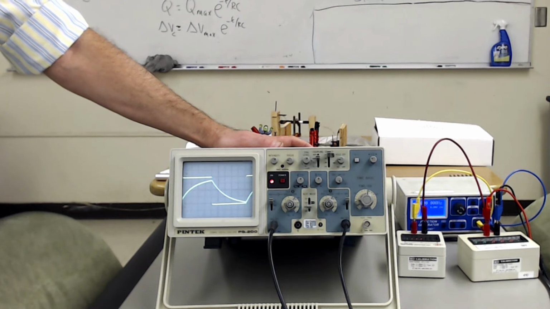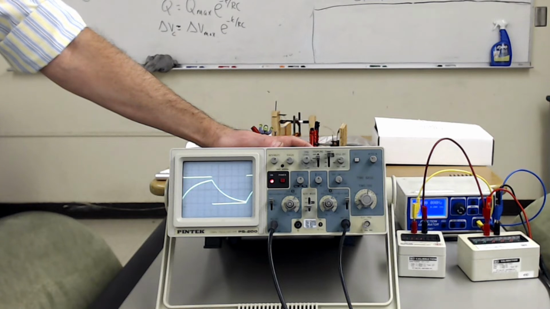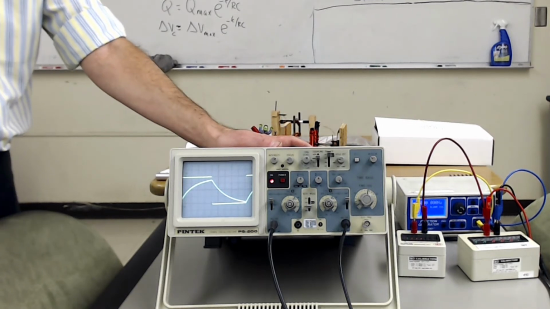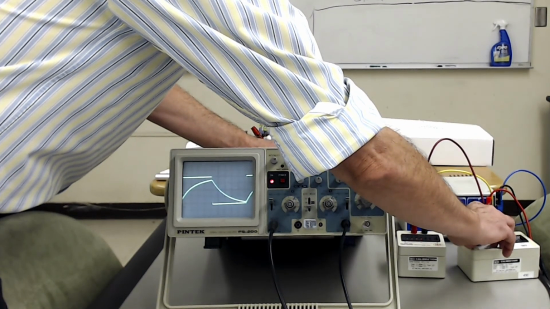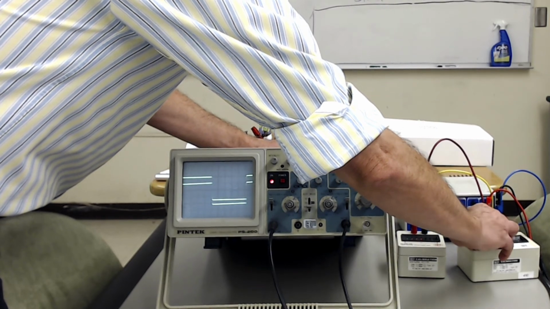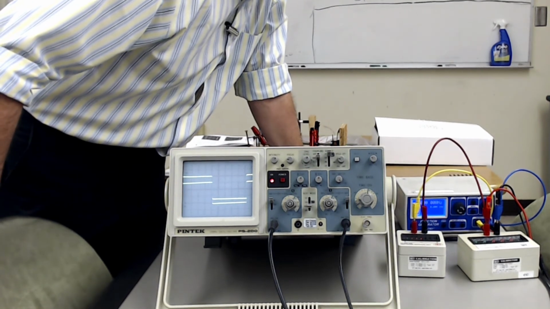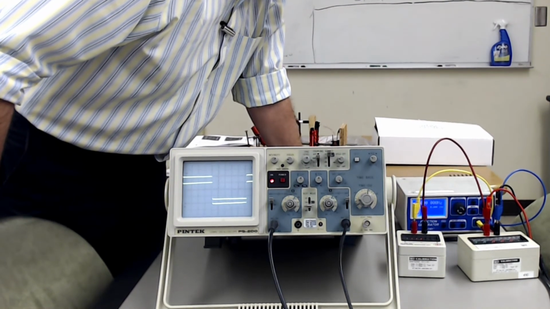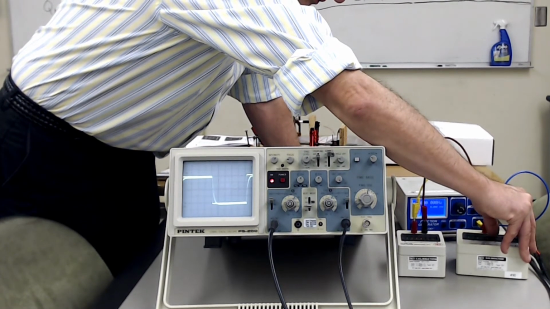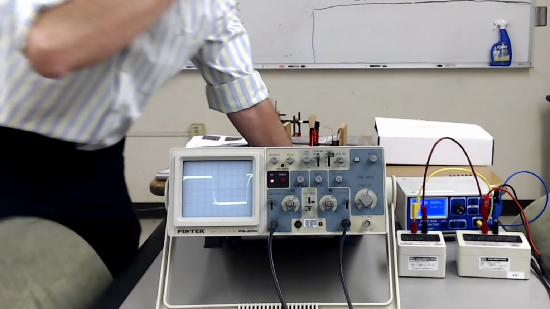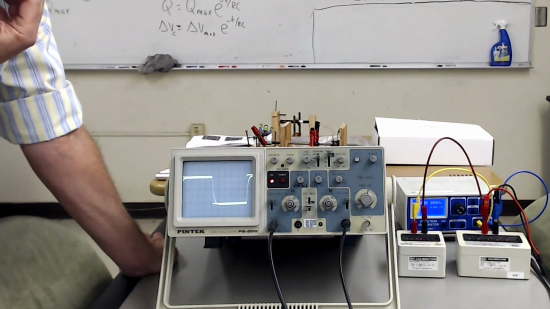Notice that the capacitor is not charging up to the maximum value. Why is that? We're not giving it enough time. That's right, we're not giving it enough time to charge. So if I change the RC time constant, if I make the time constant smaller, I made the time constant, how much did I make it? Oops, I messed up. Yeah, I made the time constant much smaller.